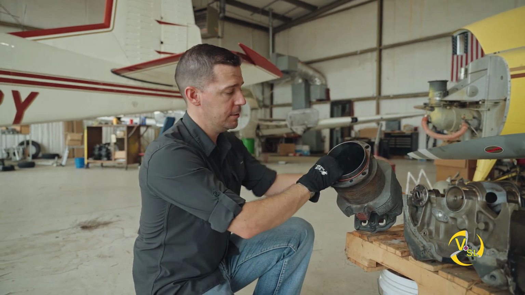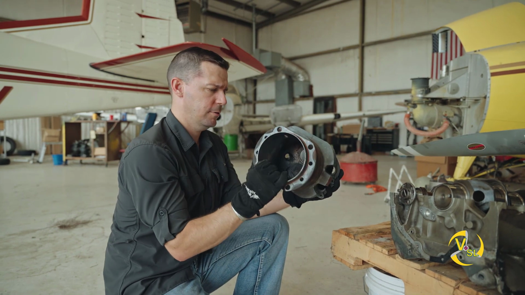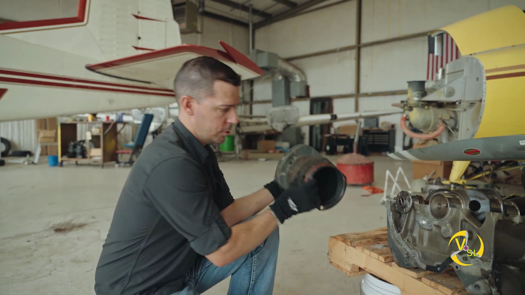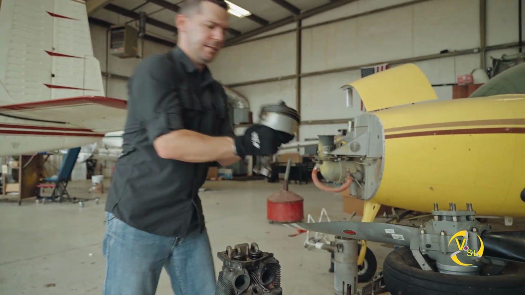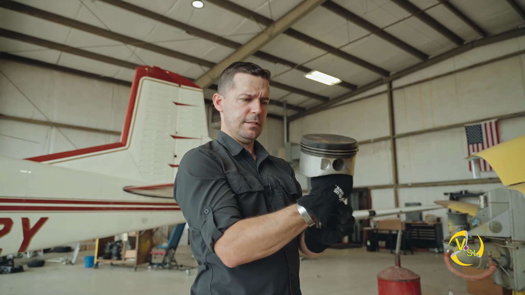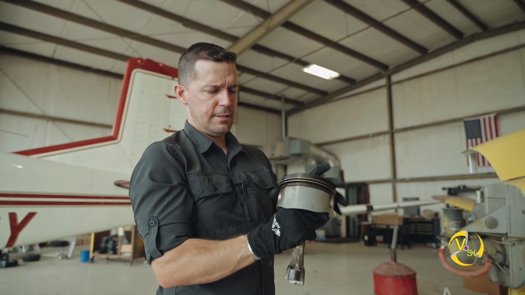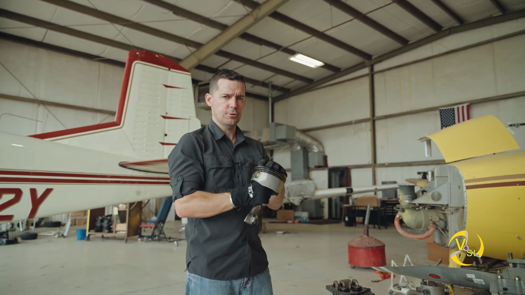So let's talk about the piston, because this is just the jug. This is just half of our piston here. The jug is where the piston goes. The actual piston, on the other hand, is this guy right here. So this is our piston. The piston serves several purposes. The main thing is it's kind of the plunger in the syringe.